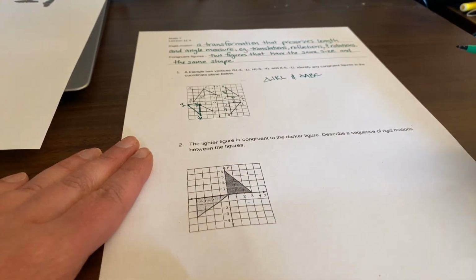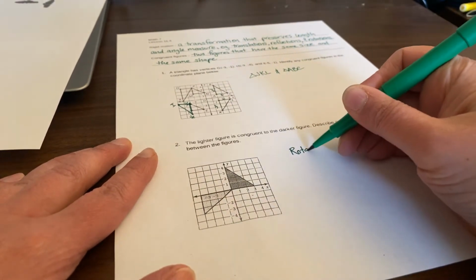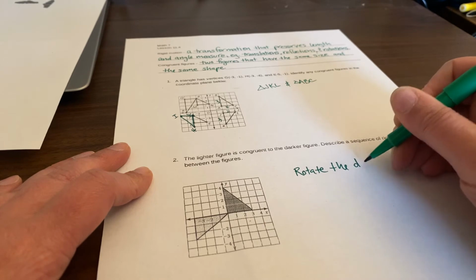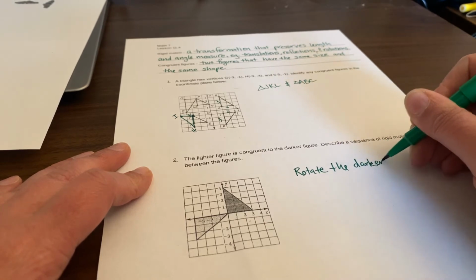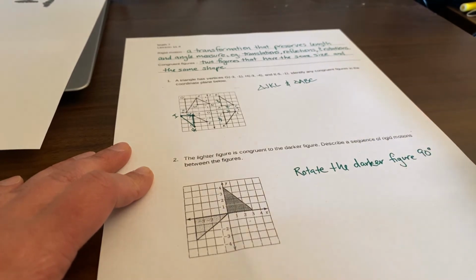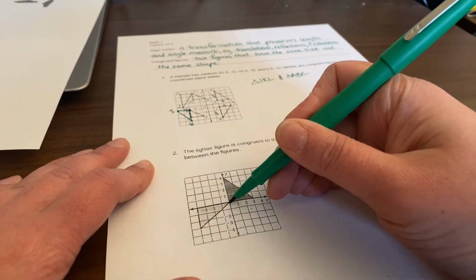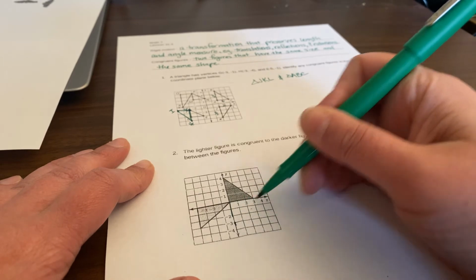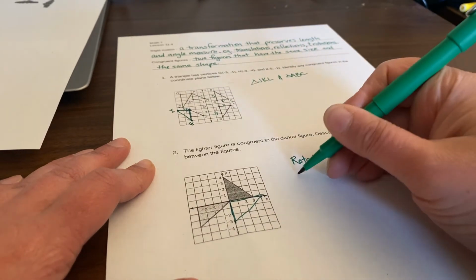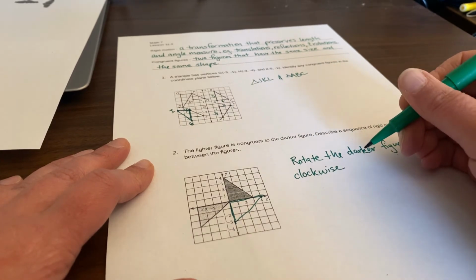So what do you think is going on between the lighter figure and the darker figure? Well, I think I would rotate the darker figure 90 degrees clockwise, right? We would rotate it this way, and so then it would end up looking like this, right? 90 degrees clockwise about the origin.